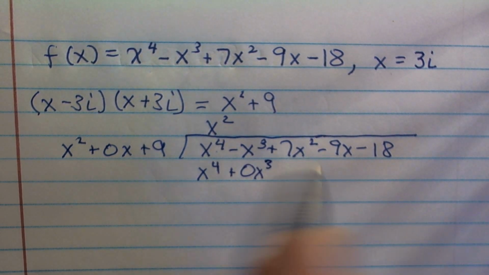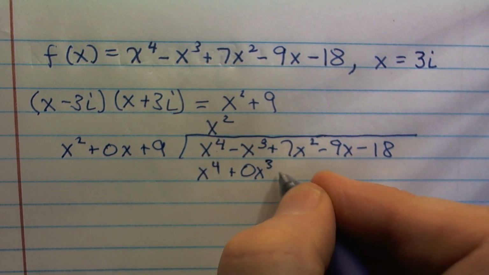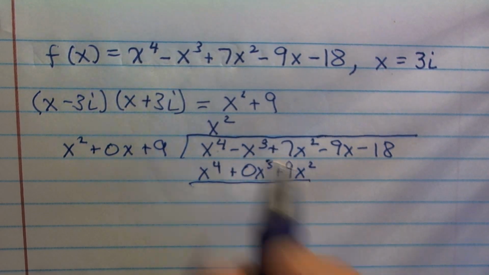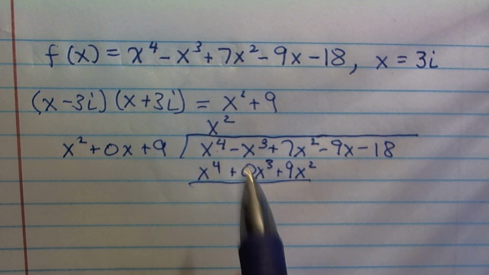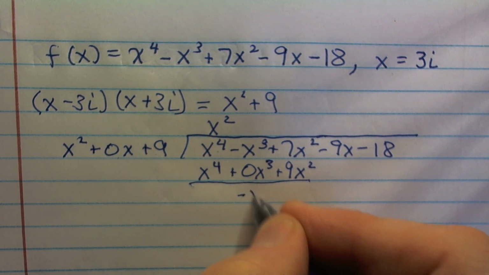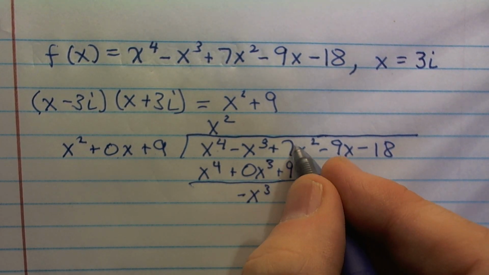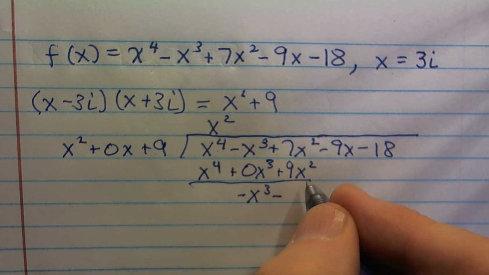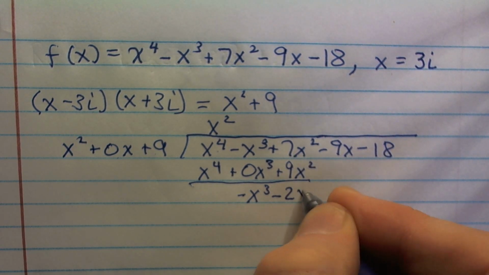Well, 0x cubed actually. And then plus 9x squared. Okay. Let me double check. Yeah, okay. Now, we subtract, so this is going to be negative x cubed. This is going to be minus 2x squared.